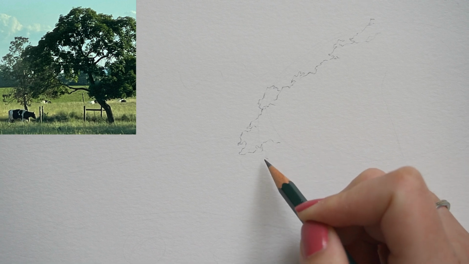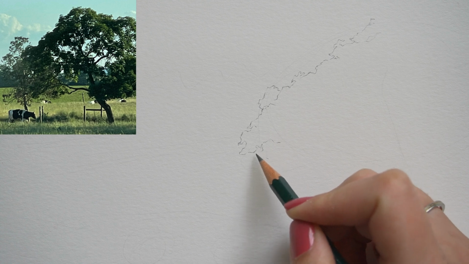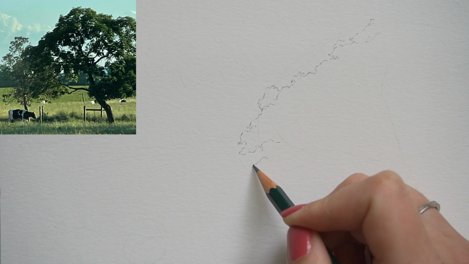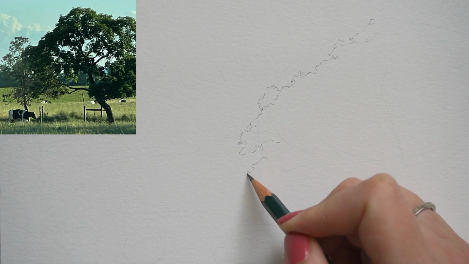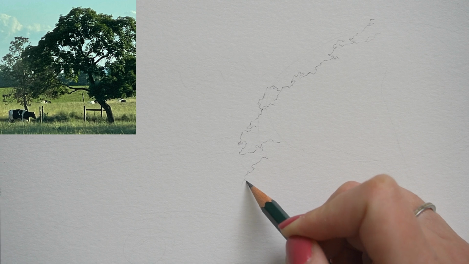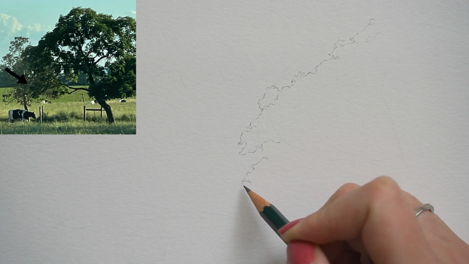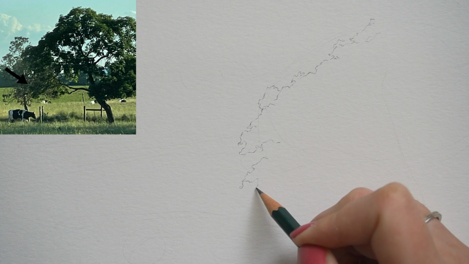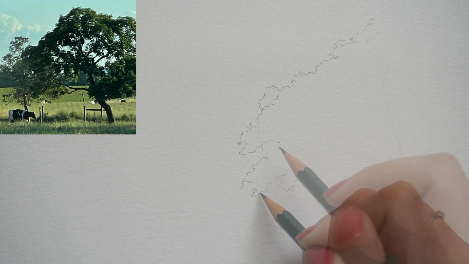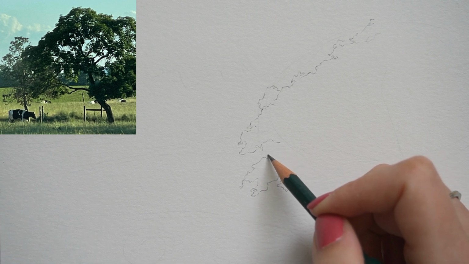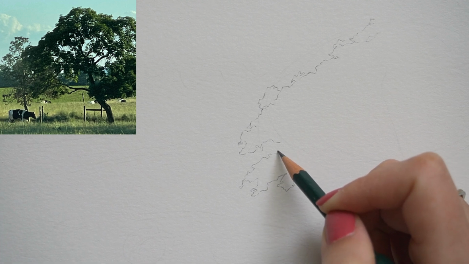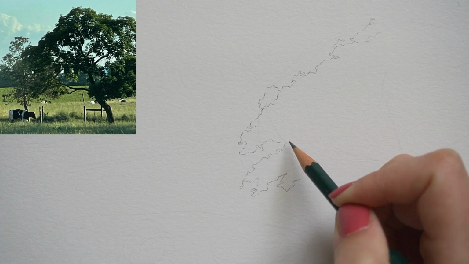Okay, if our cow's here, then I'm going to want to jump down a little bit. We'll leave an empty space here. I'm just going to try and make sense of this. Now let's see, back up here, now that we've got this section planned out, we're going to fill in some of this.